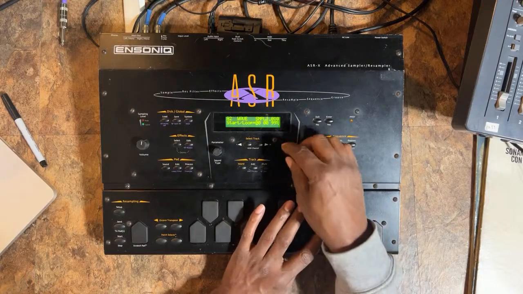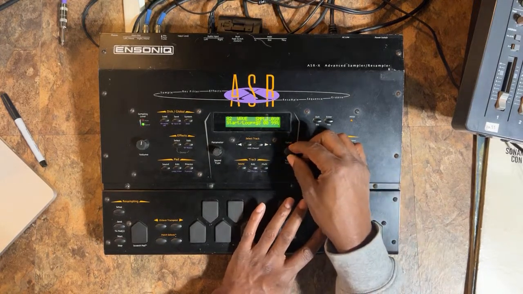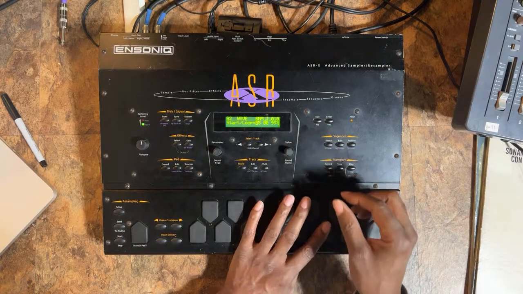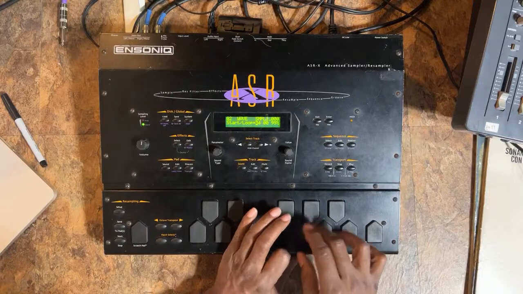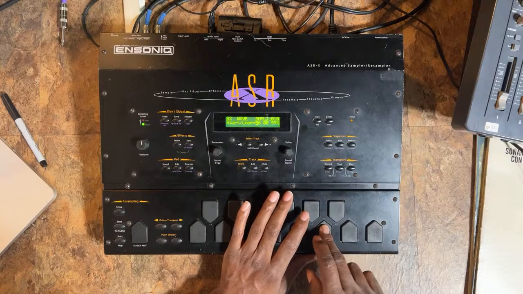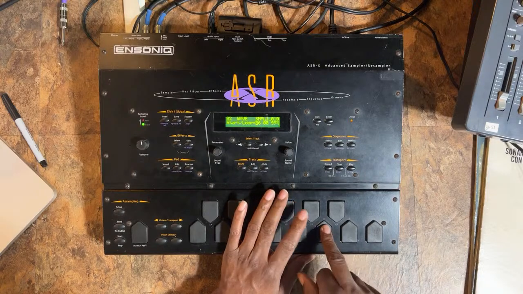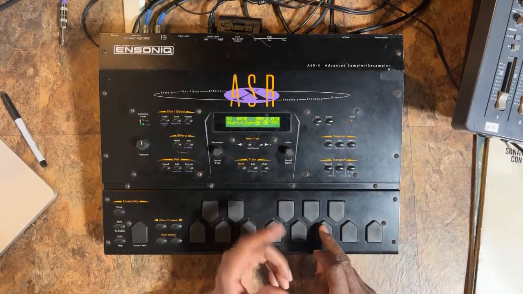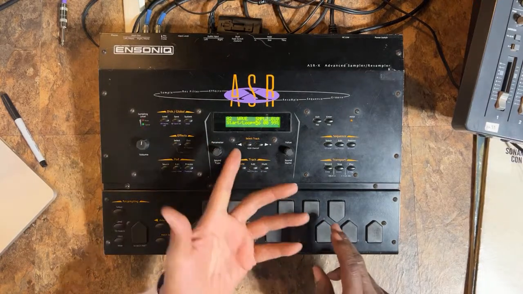Come to here, set that to 45. That was the last time I left off, right? I want that. I'm gonna do one more. So that's my one bar, my one beat loop. My 2 beat loop.